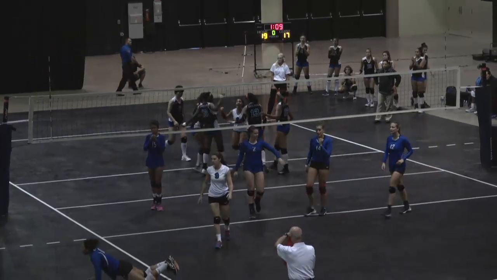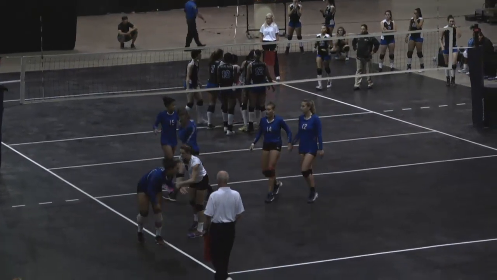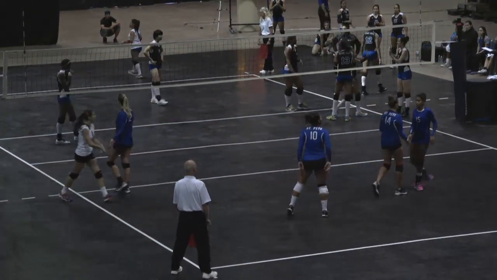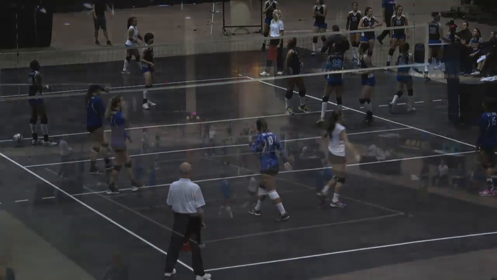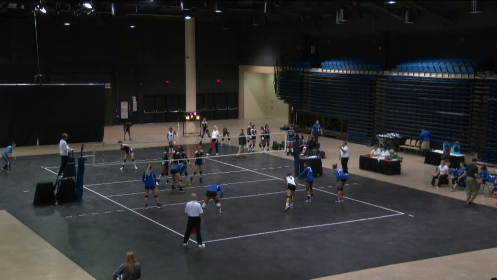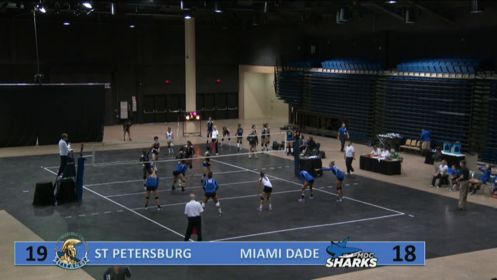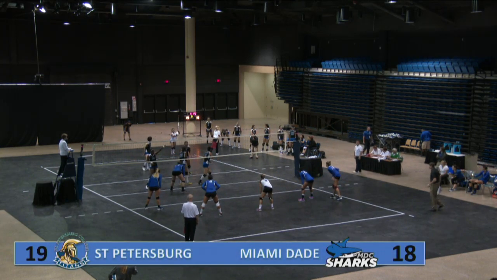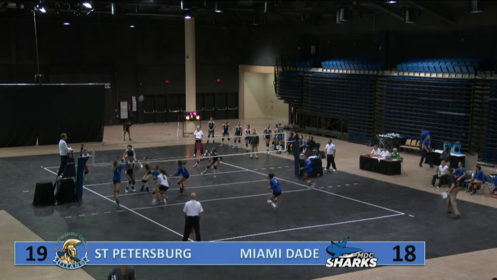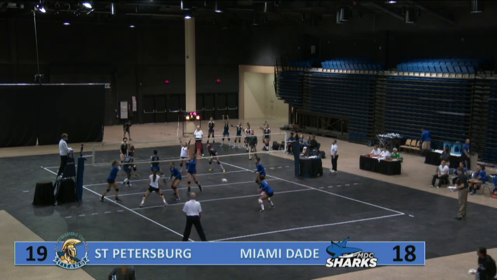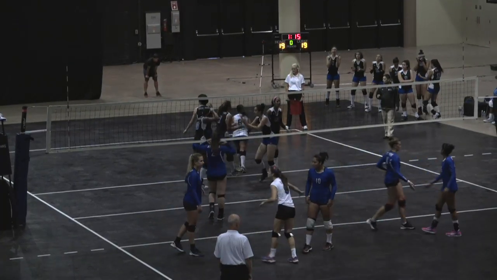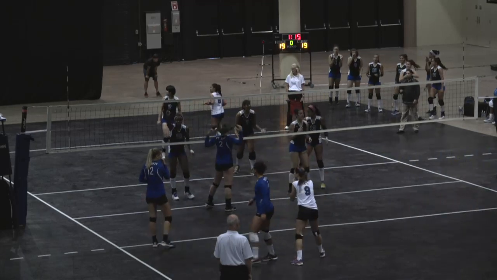Just taps it over and a little too far for Vieira to hit the ball back. Nice shot by Jaime. Pamela Jaime is a sophomore from the Dominican Republic, standing 6 foot. Libero, Chelsea Luciano. That's another point for Miami-Dade as they tie this match up.